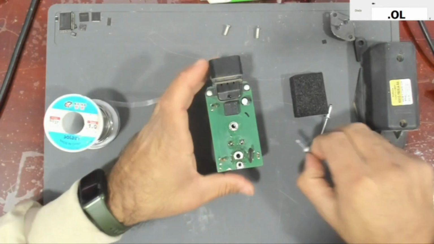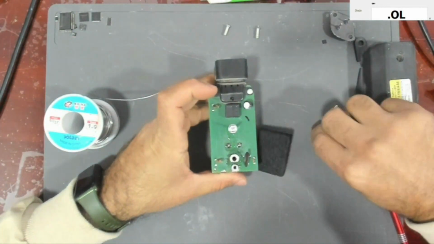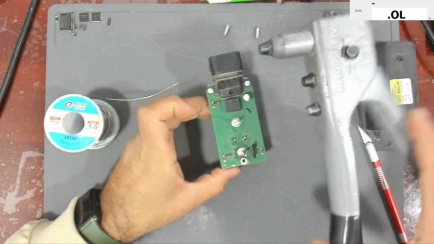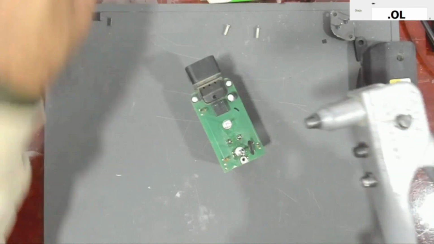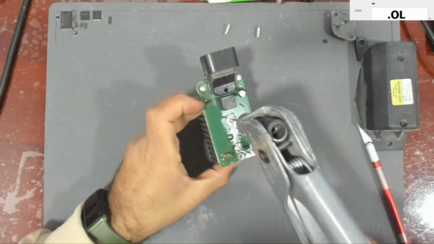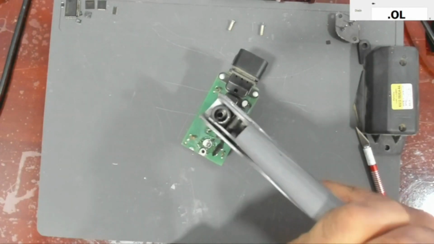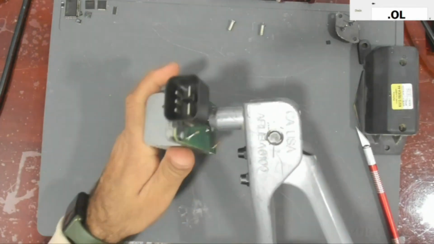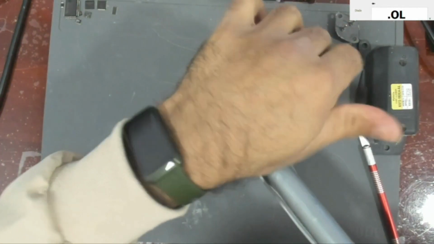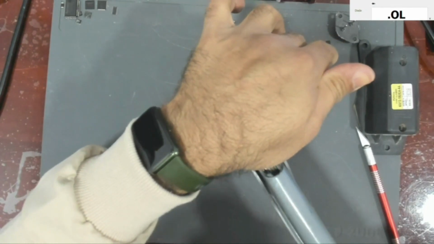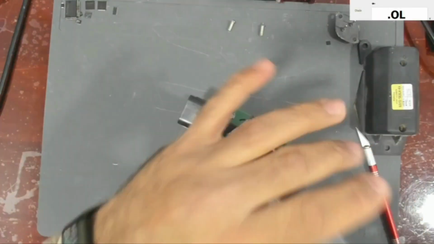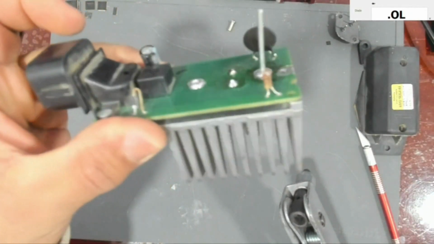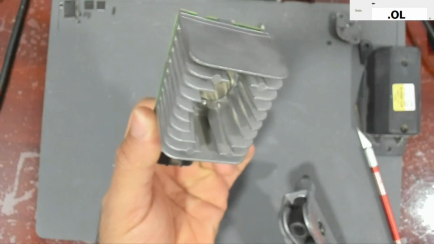Okay, so now I'll push these inside, and I'll use this rivet tool. Like so. I'll press and hold down, and okay, so as you can see, it's good.